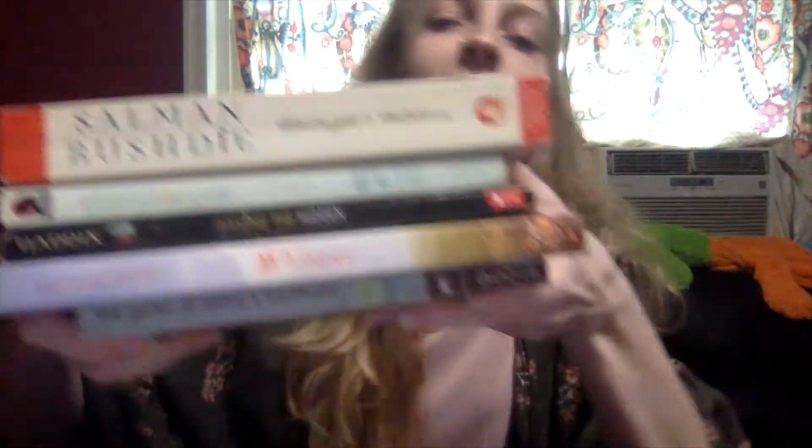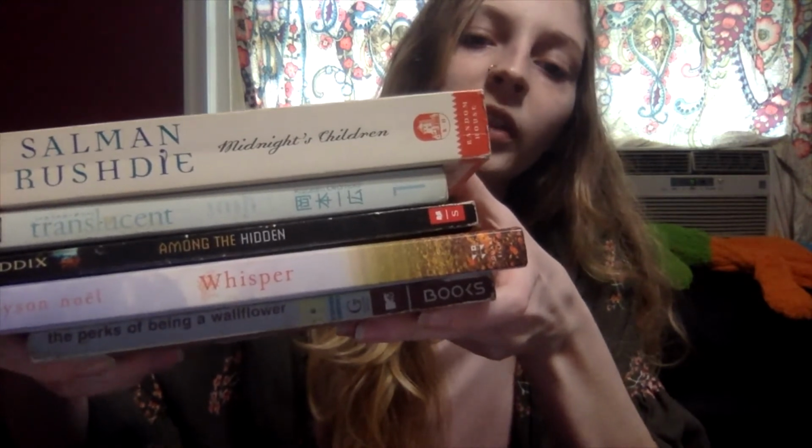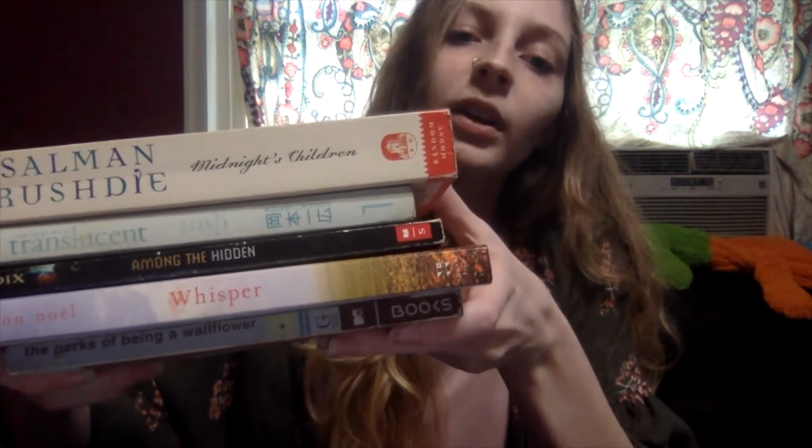Now let me read this poem to you so that it makes sense. It says, Midnight's Children, Translucent, Among the Hidden, Whisper, The Perks of Being a Wallflower. The meaning that I interpret from it is that Midnight's children see themselves as translucent, and they're among the hidden people, and they're whispering to the other hidden people that there are perks of being a wallflower, or of being hidden. They're just telling the people that are hidden that it's not so bad, there's perks to it.